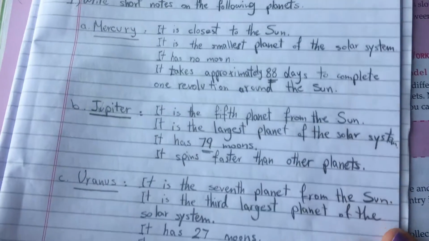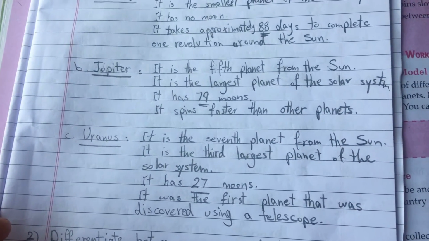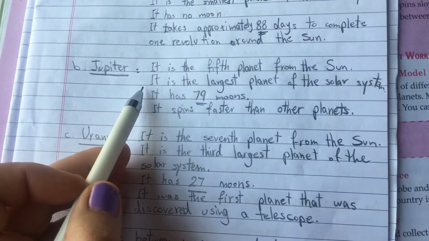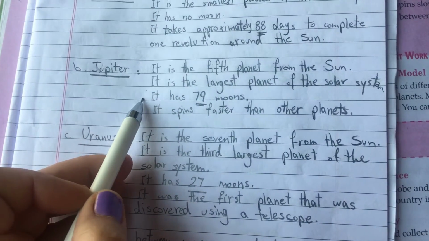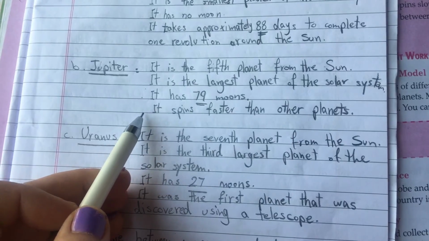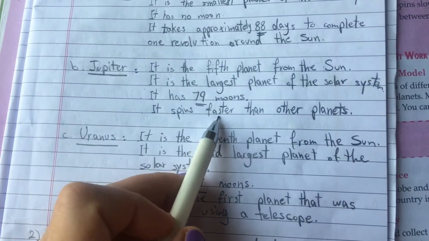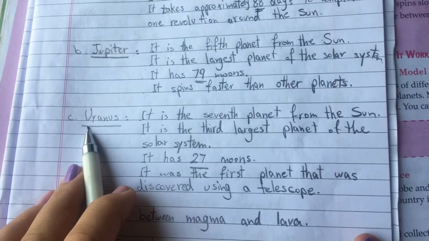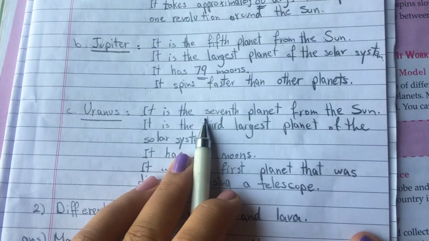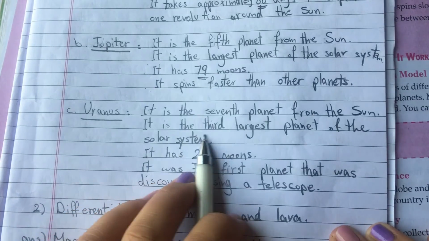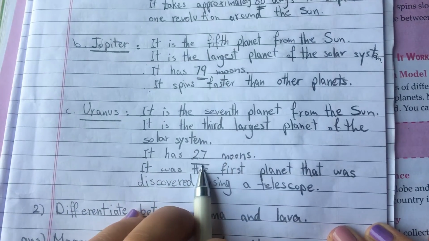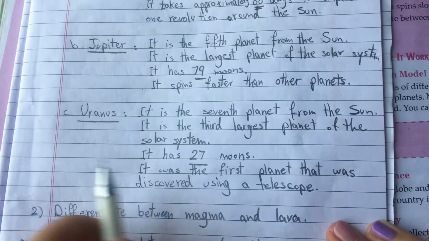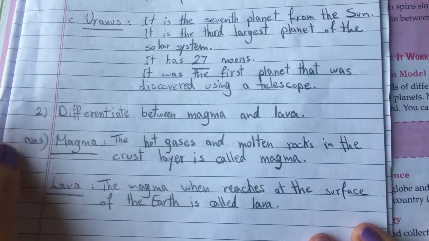For Jupiter, it is the 5th planet. It is the largest planet of the solar system. It has 79 moons and it spins faster than other planets. For Uranus, we can write that it is the 7th planet from the Sun. It is the 3rd largest planet of the solar system. It has 27 moons and it was the first planet that was discovered using the telescope.